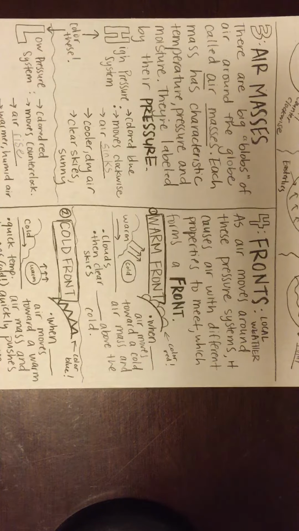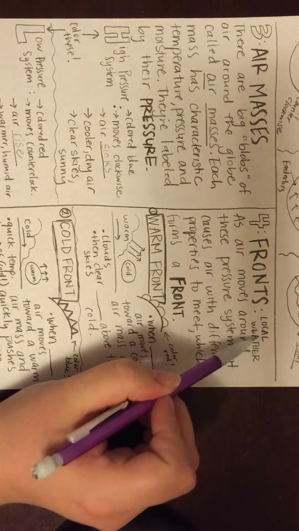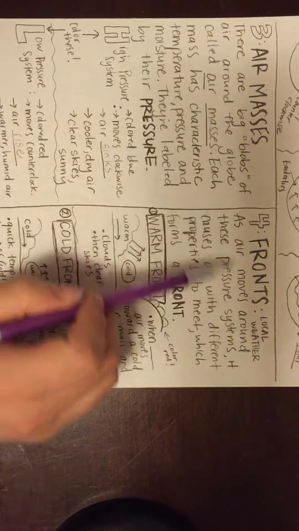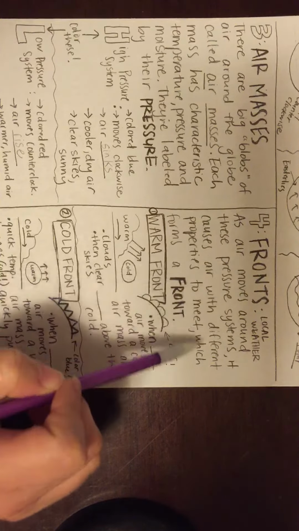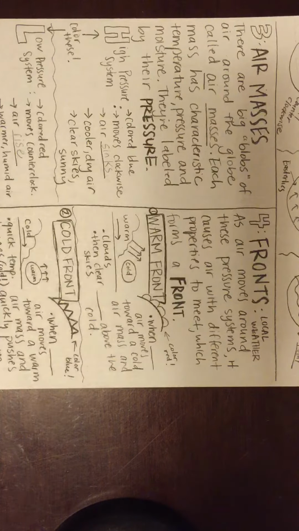Okay, and then let's move over here to fronts. This is our last little section. This video hasn't been too bad, right? So fronts are the things that cause the local weather we see. It says as air moves around these pressure systems, it causes air with different properties to meet, which forms a front.